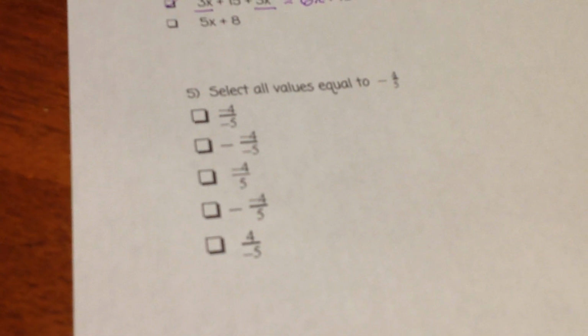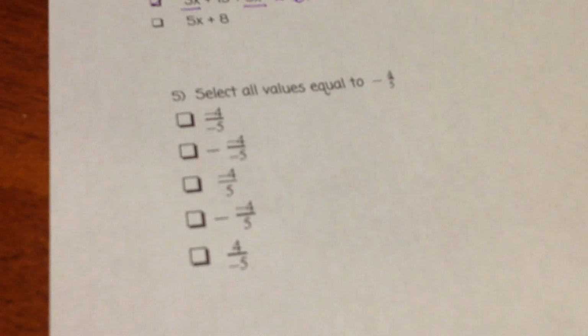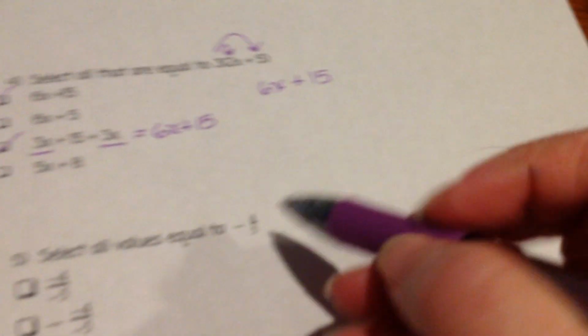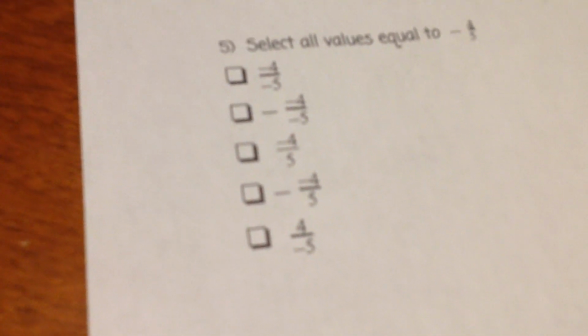Now we've got the last one. It says select all values equal to negative 4/5. So I need to have these fractions that are negative 4/5.